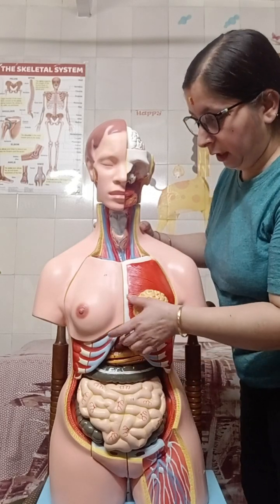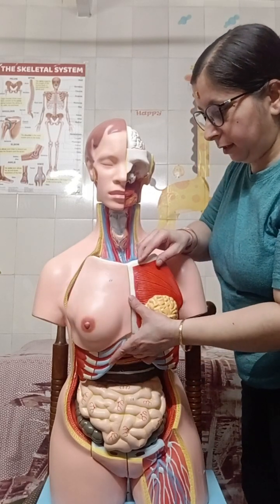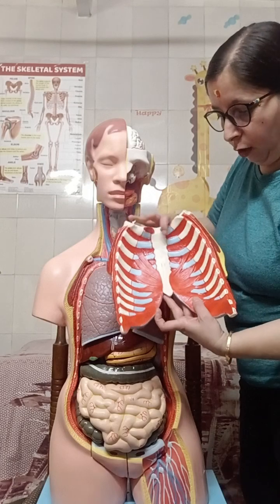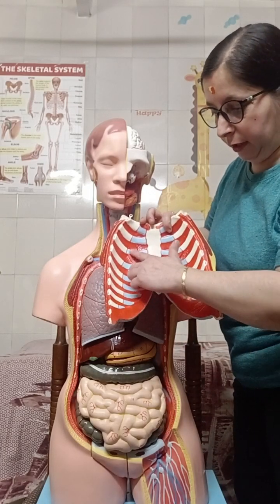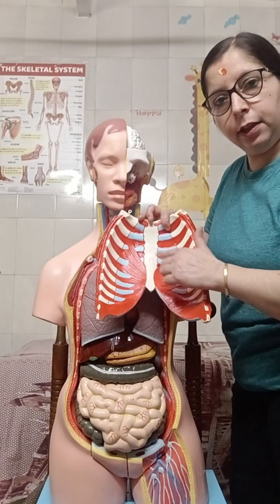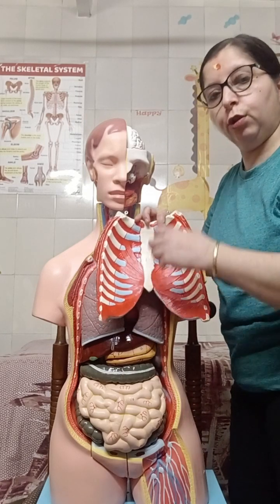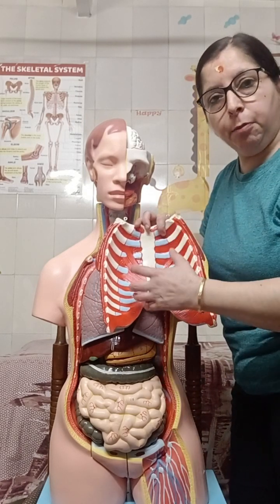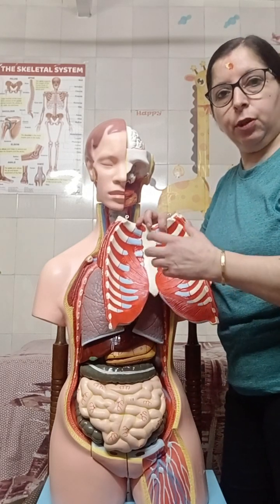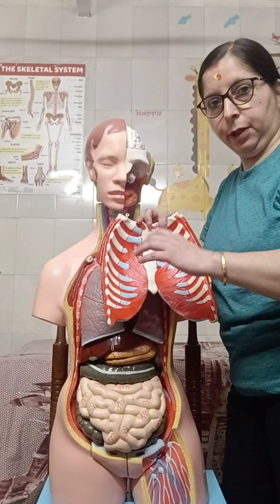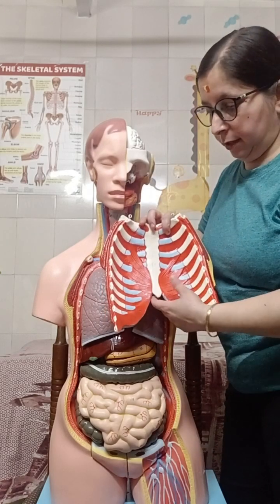If I remove this covering, you can see the placement of the sternum and all the ribs. In between, there are internal and external costal muscles, which play a very important role in inhalation and exhalation, because they give elevation and depression during inhalation versus exhalation.